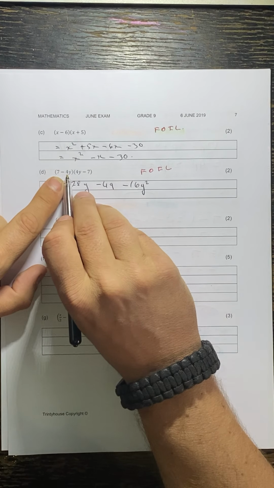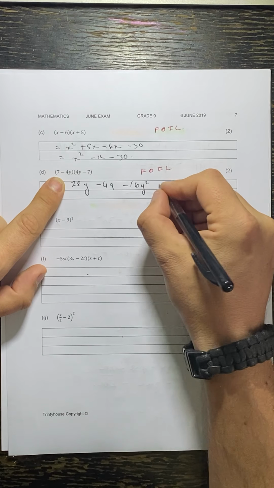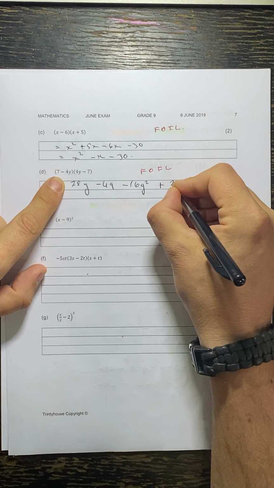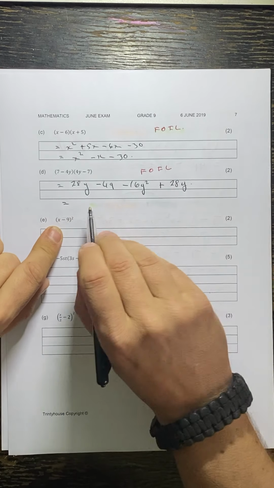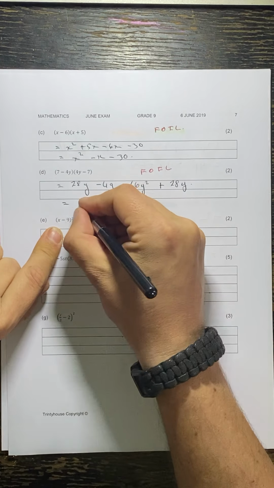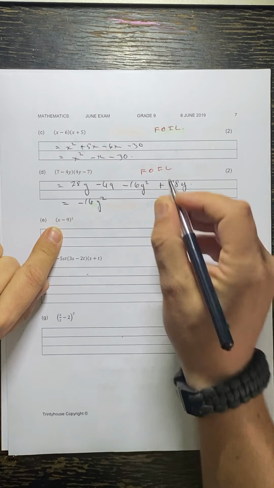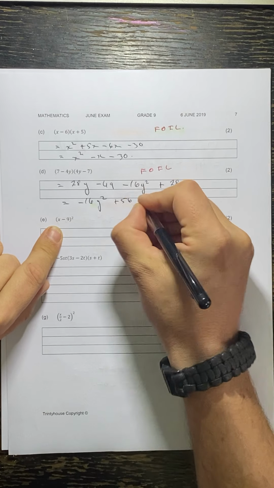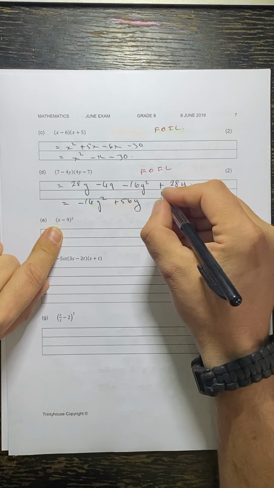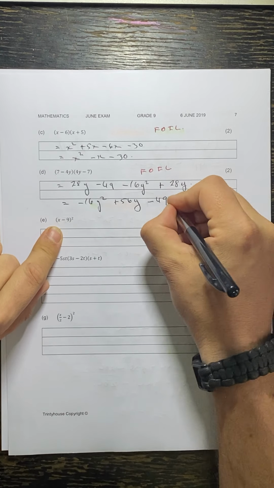And then the last, minus 4y times minus 7 gives us plus 28y. All I do now is I get like terms together. So we've got minus 16y squared. Then we've got 28y plus 28y gives us plus 56y. And then we just got the constant term, which is minus 49.